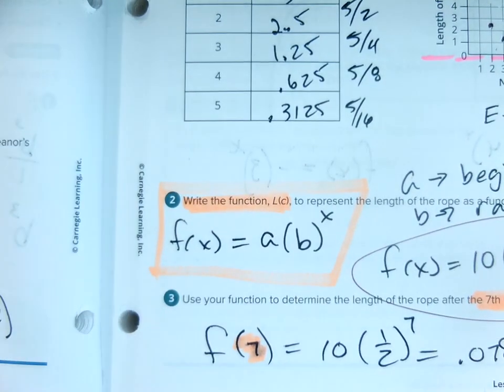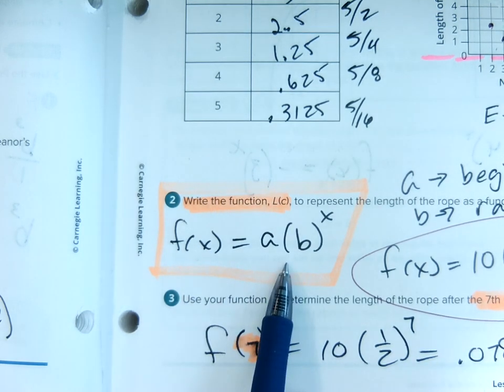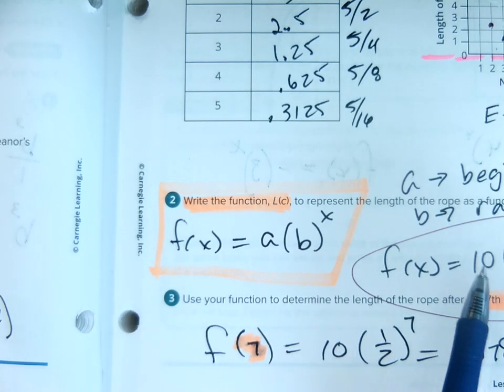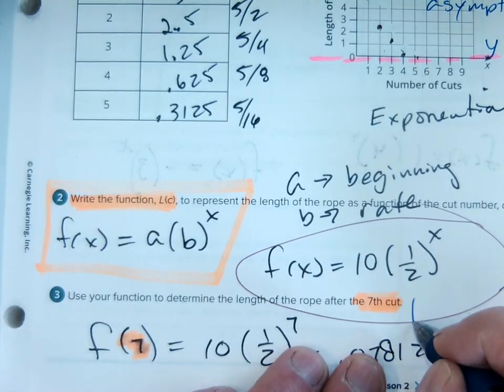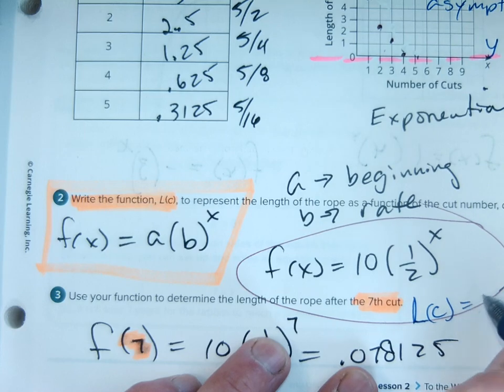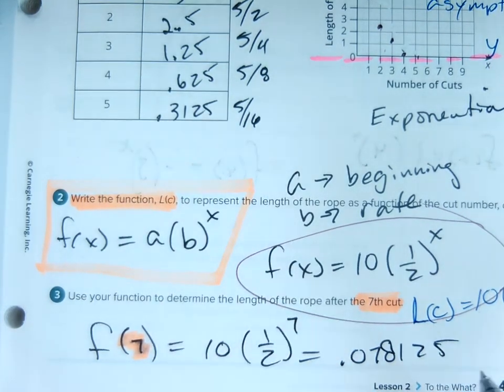So then we talk about writing an exponential function, okay? So we know an exponential function comes in this form, a times b to the x. We know we start at 10, and we halved it every month. The only thing they want is L of c, so f of x, L of c. The length per cut is 10 times 1/2 to the x. It's the only difference. They want L of c as f of x. Then we used it to find the 7th cut. We put 7 here. We used our calculator. We got 0.078125, which is a pretty small cut.